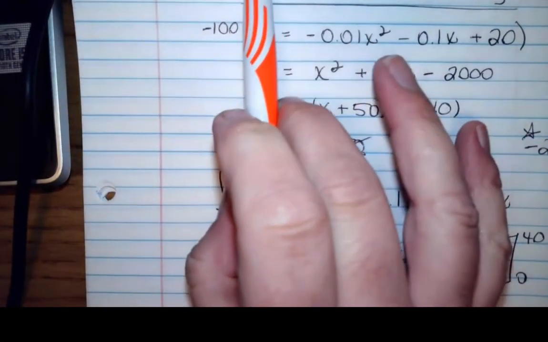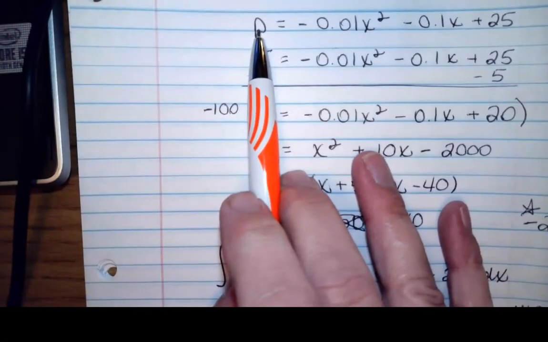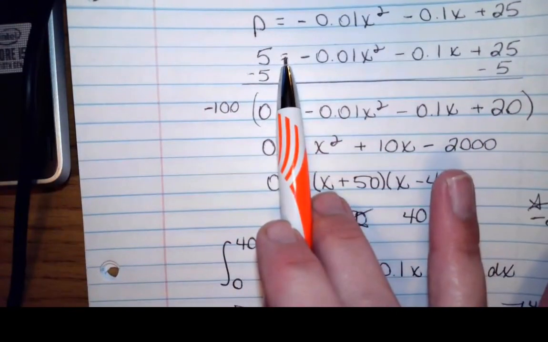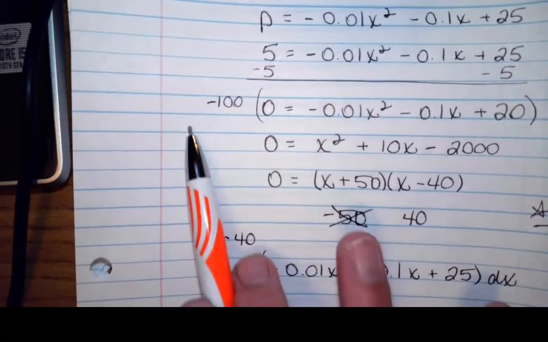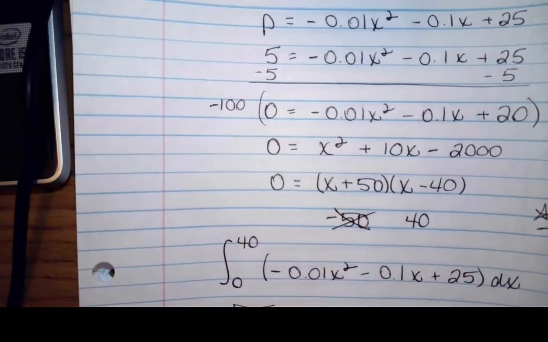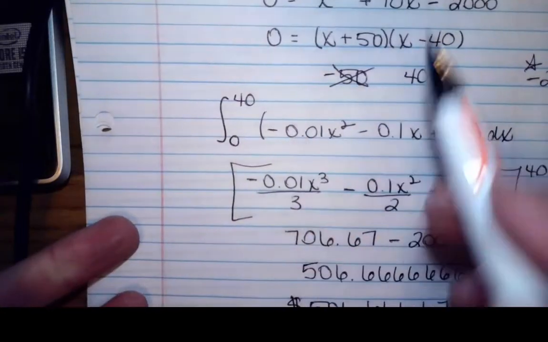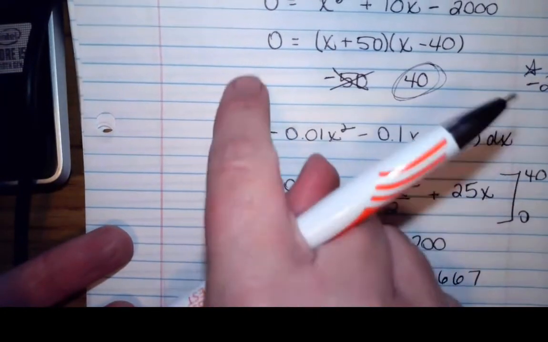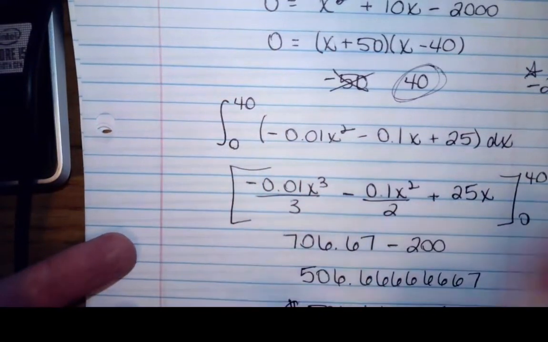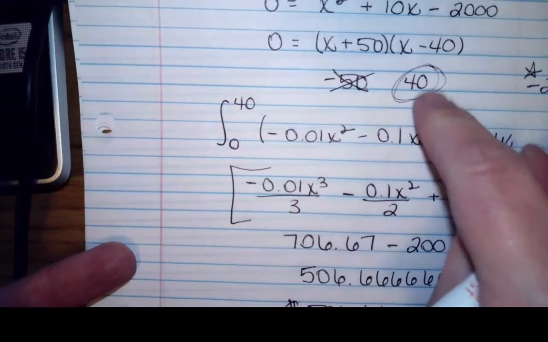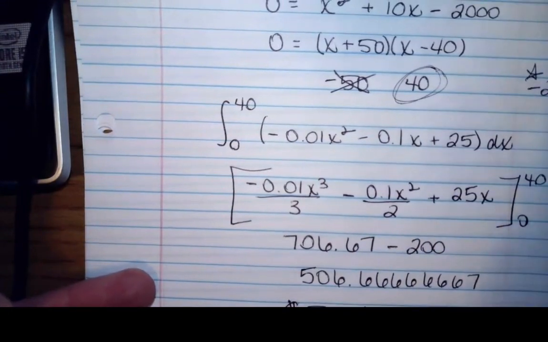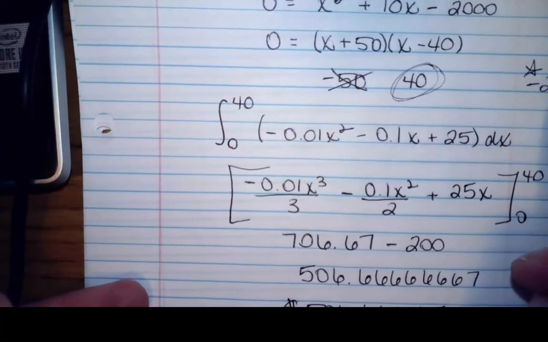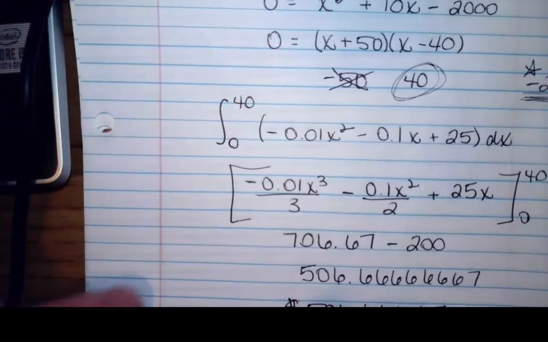Okay, so what was our strategy? We ended up finding the price, the market price was set. So set your function equal to the market price, solve it, set it equal to 0. We made it easier for factoring by multiplying through by -100. And then we used this number that we found from factoring as our limits of integration, from 0, which would be nothing produced, up to 40, which is our equilibrium point. Then I integrated, and I just remembered at the very end to subtract off 200.